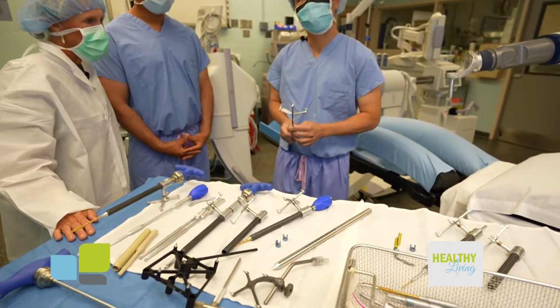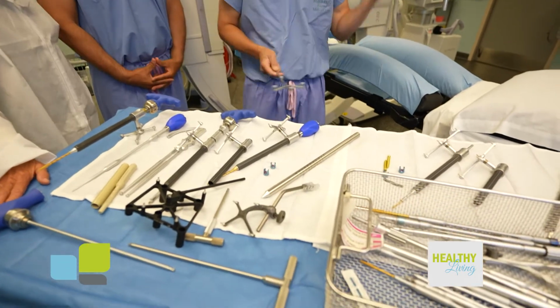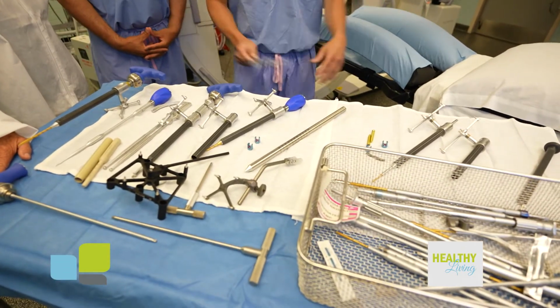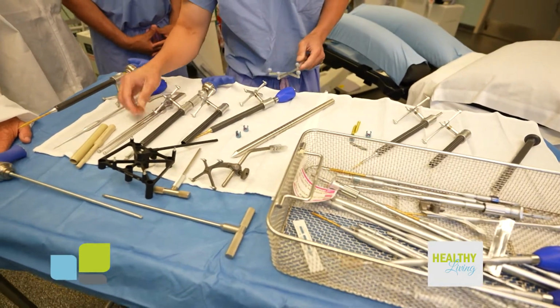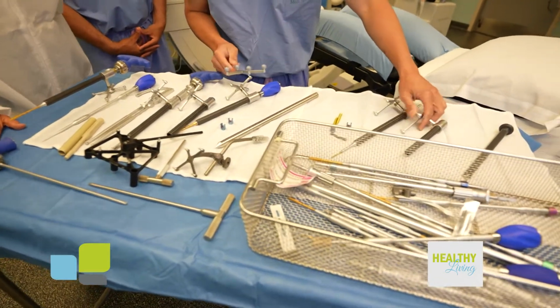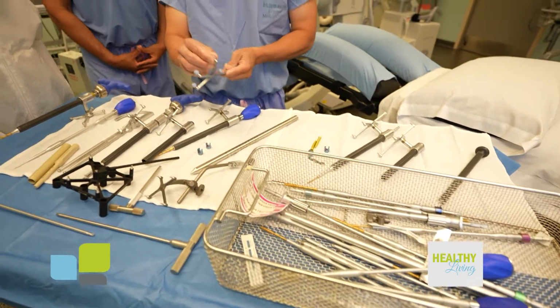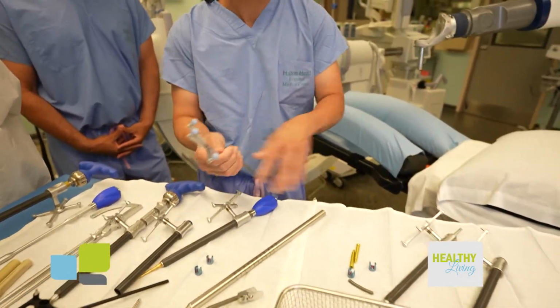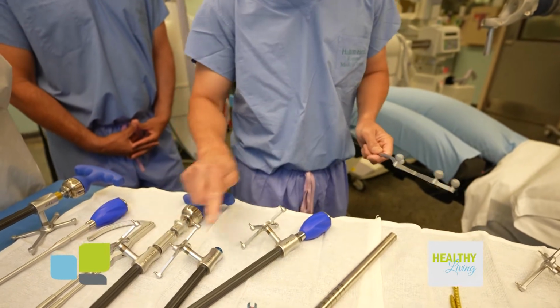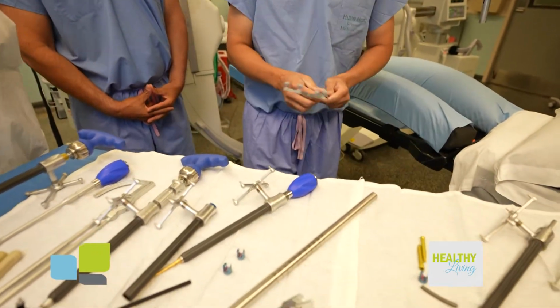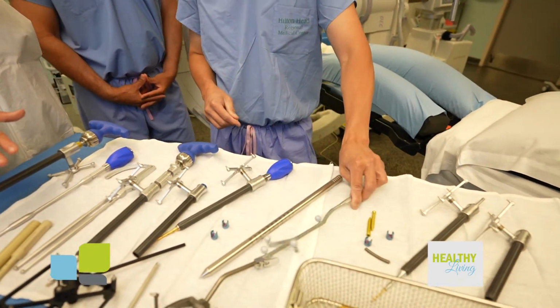Sure. After doing all the scans, we need to register all this to the Stealth. These are what we call the balls, to communicate to the Stealth. Got it. Are these all different sizes? Yes, ma'am. They come in different sizes.